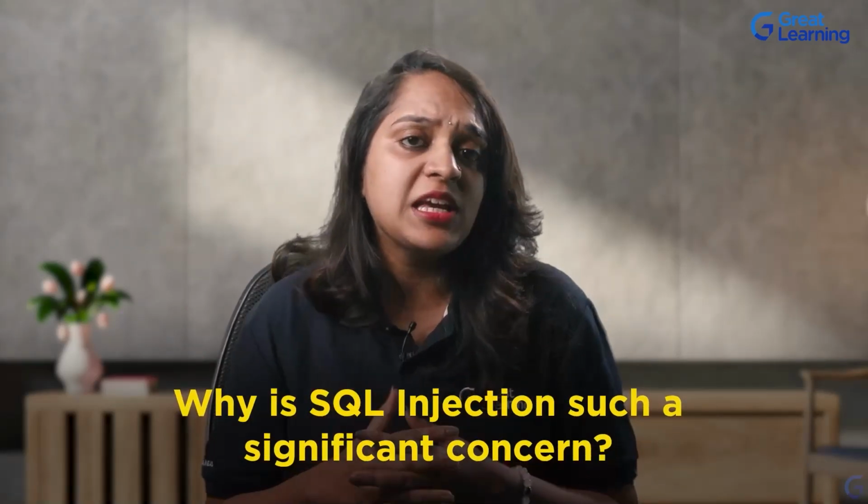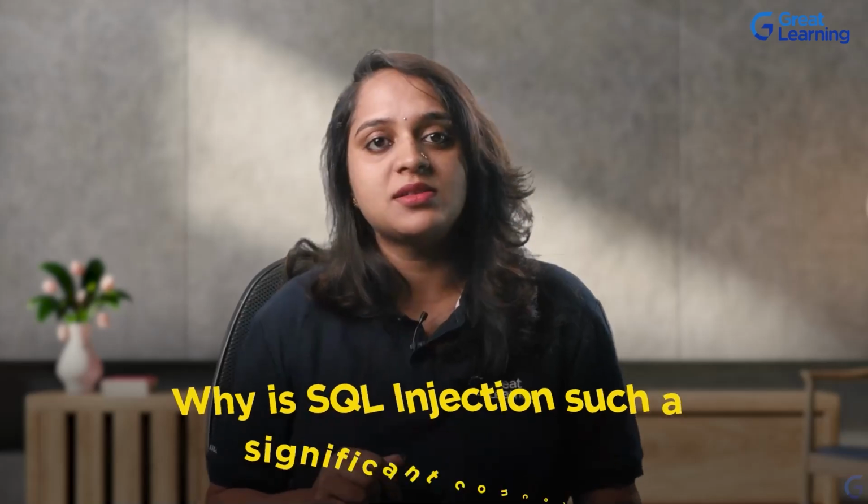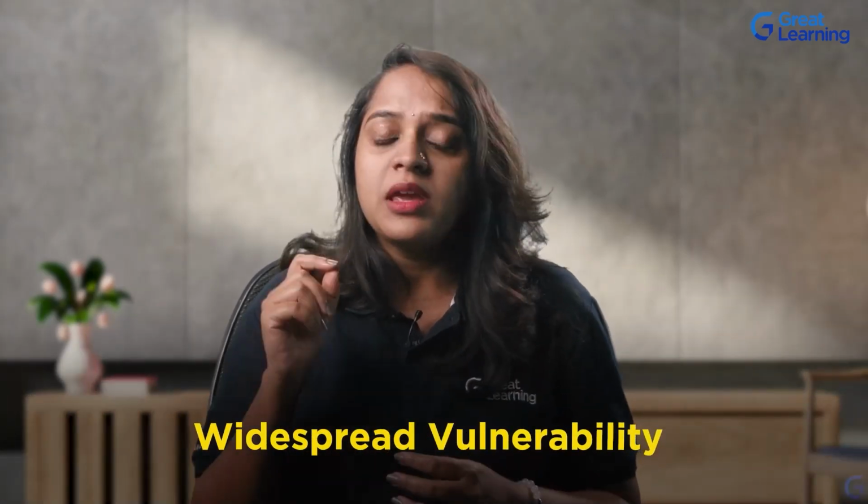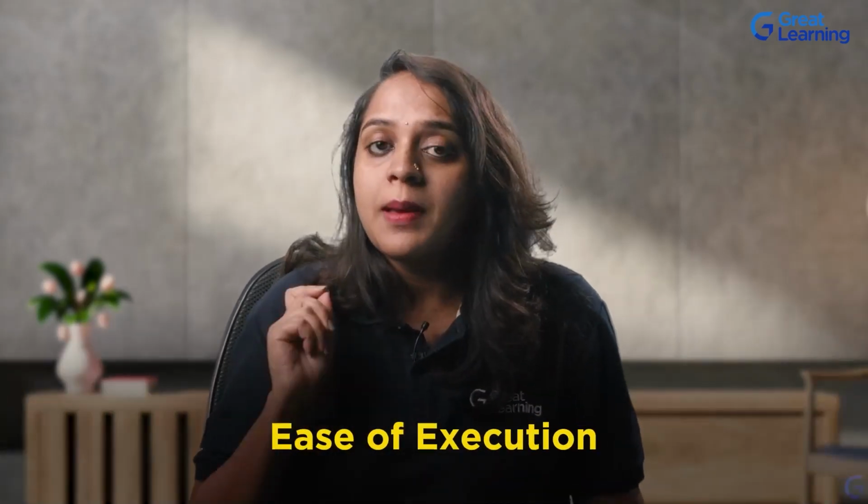So why is SQL injection such a significant concern? Here are a few reasons. High impact: SQL injection can lead to severe data breaches, financial loss or damage to an organization's reputation. Widespread vulnerability: even the smallest vulnerability in your code can be exploited, making it a common target for attackers. Ease of execution: many SQL injection attacks are simple to perform, requiring minimal technical skill from attackers.